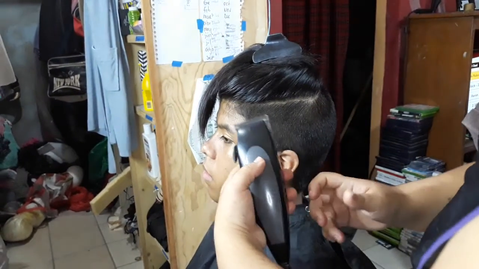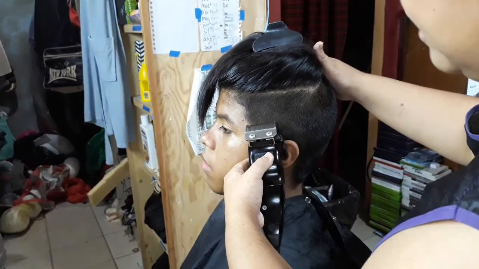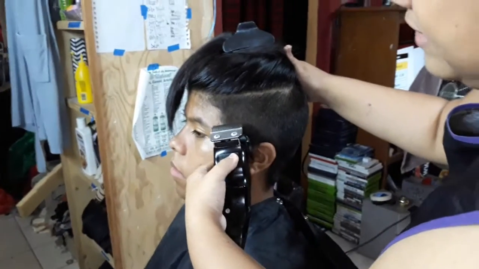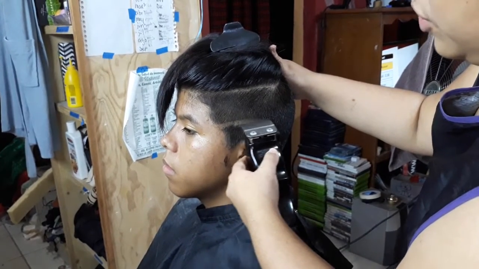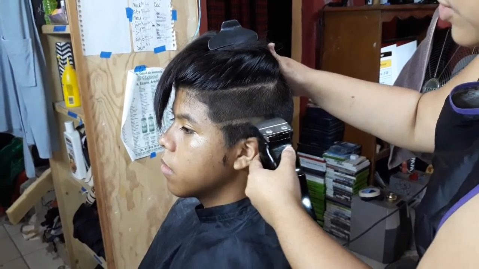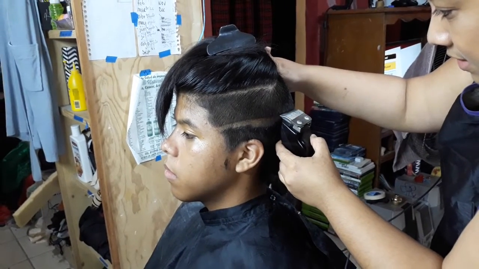So instead of taking my clippers like I normally would, I'm going to turn them over and just start sketching at the height of his eyebrow. Just go in and sketch. And I'm going to do that all around the hair.